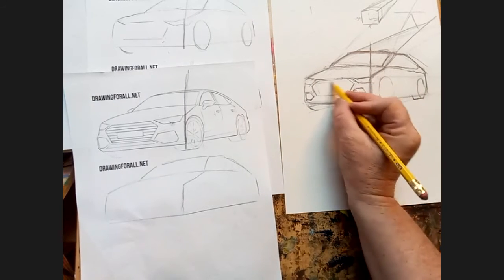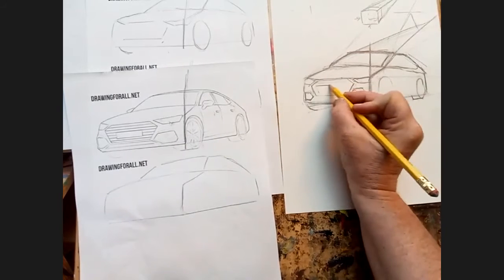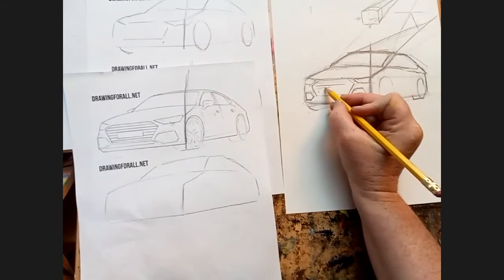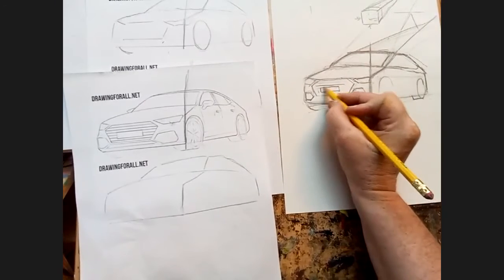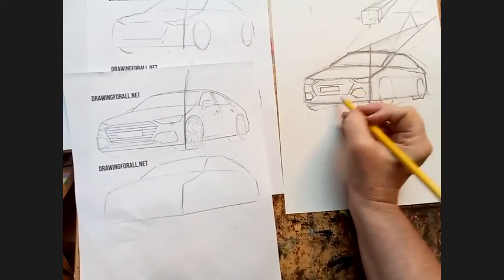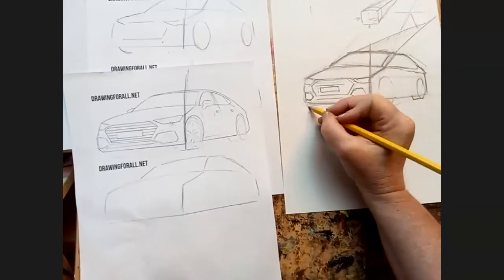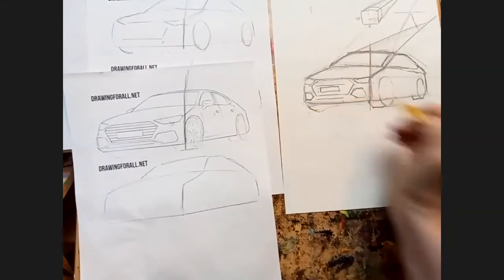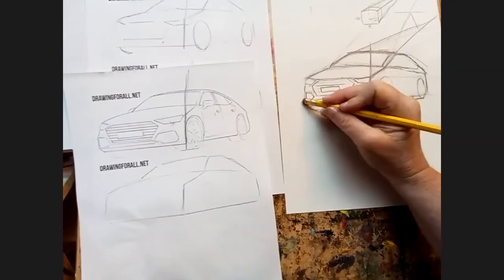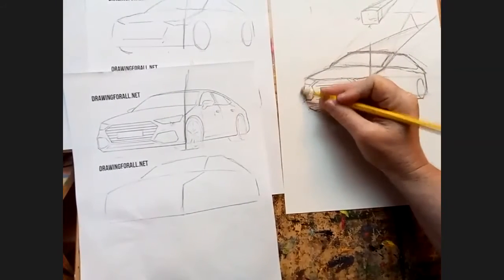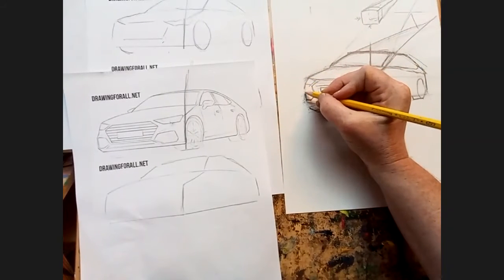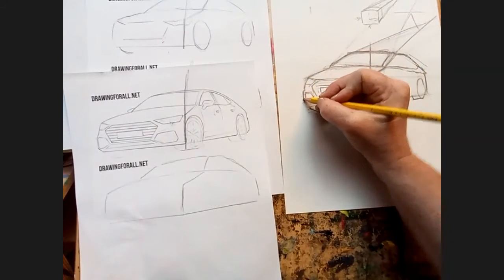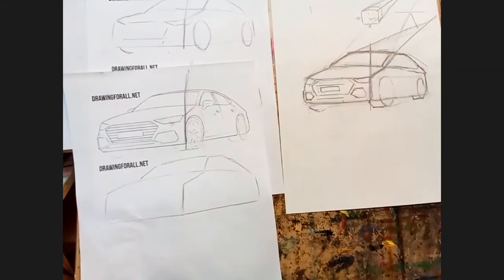So as you can see, I'm adding in these things. I'm adding in my license plate. Notice that some nuanced shaping is happening on the sides as you get more detail.